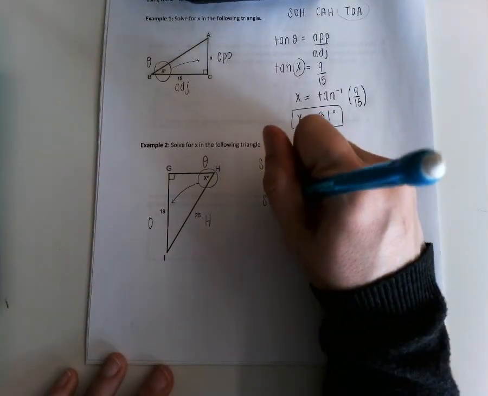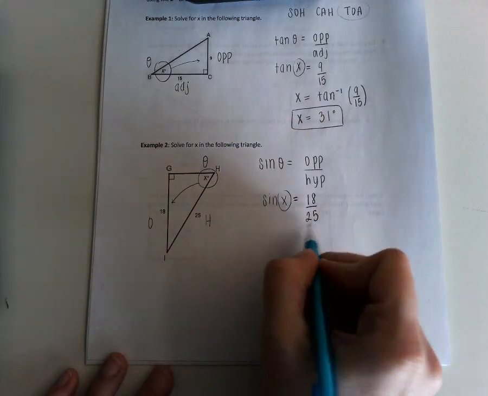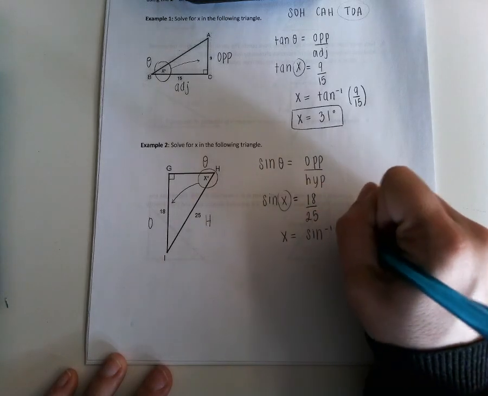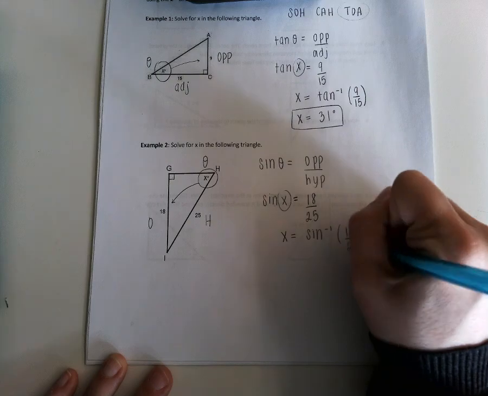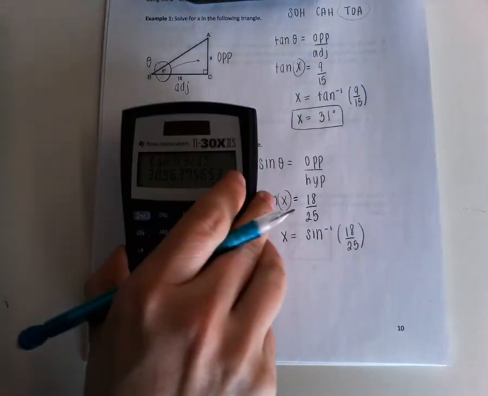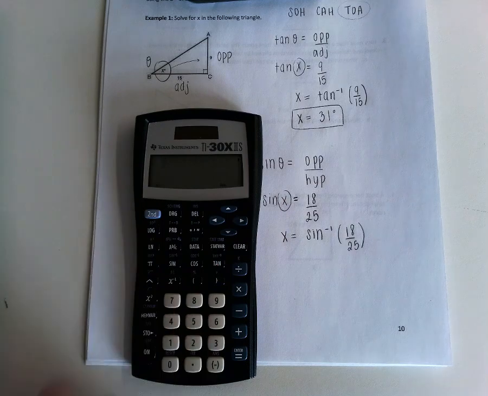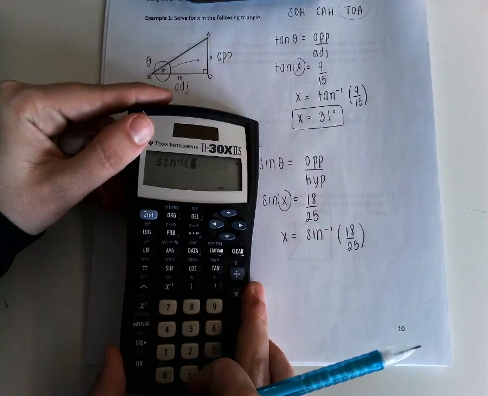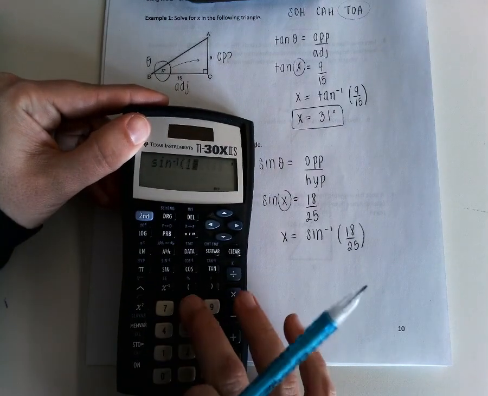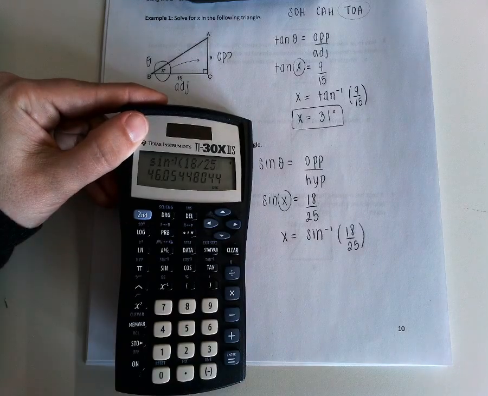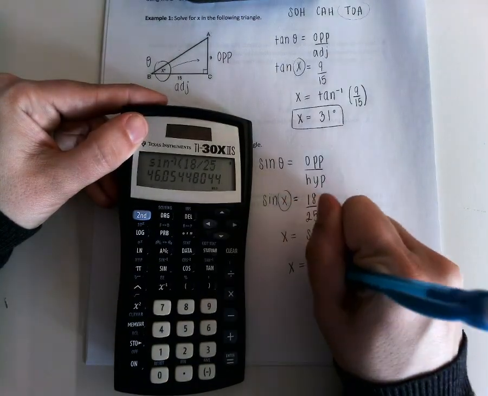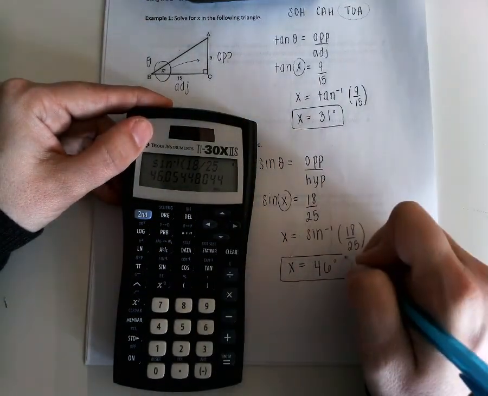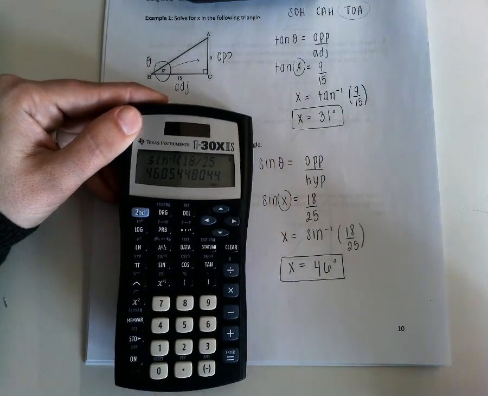Again, I need to get x all by itself. So I'm going to bring this sine over to the other side by using its inverse. So on the calculator, you're going to do second function sine to get sine inverse of 18 divided by 25. So our angle here is 46 degrees. So that's how we use trig ratios to find unknown angles.